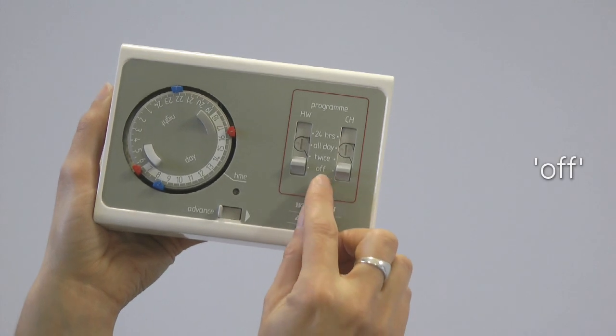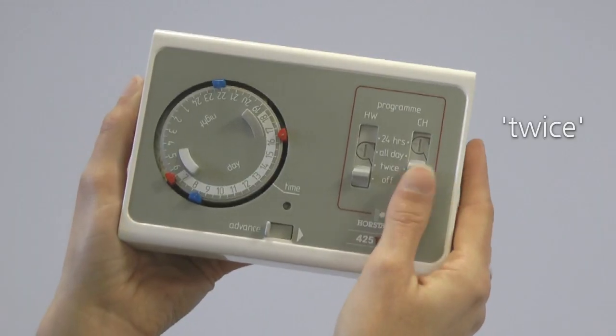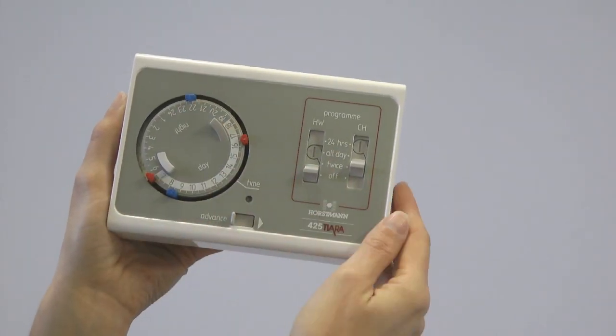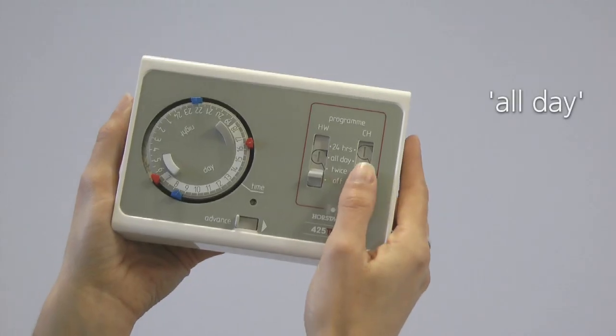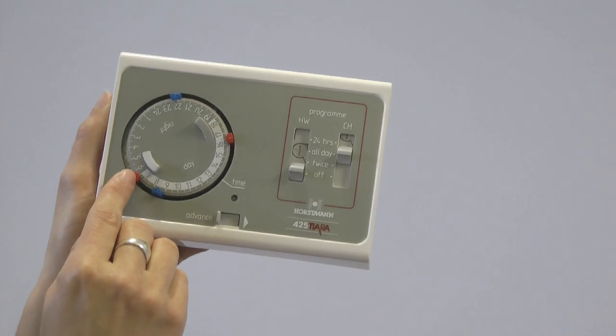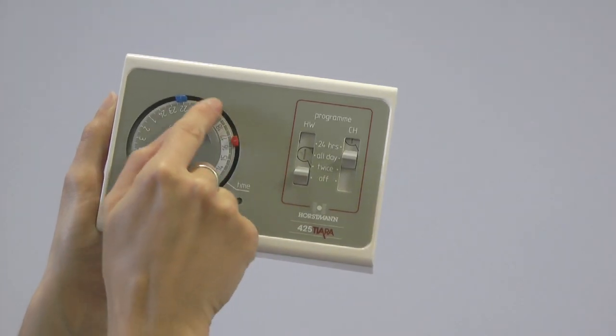At the moment this is set to off, we won't be getting any heat anytime. If we set it to twice, we will get the heating coming on and off according to these times that we've set. If we set it to all day, we will have the heating coming on at 7 in the morning, staying on all day, and only going off at 10 o'clock at night. On some programmers, instead of being called all day, it's called once.